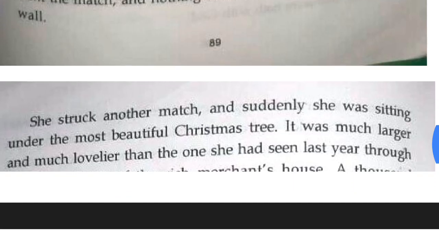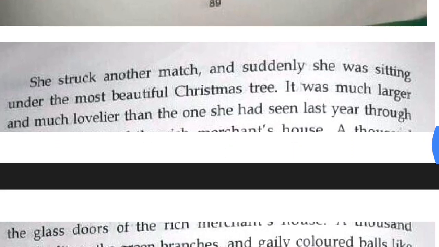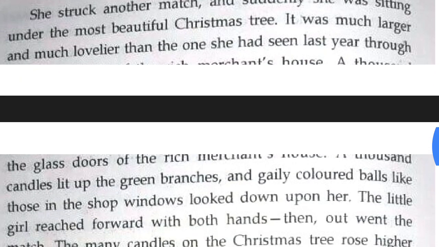It was much larger and much lovelier than the one she had seen last year through the glass doors of the rich merchant's house. So she is reminded of a Christmas tree which she had seen the previous year in some rich merchant's house.